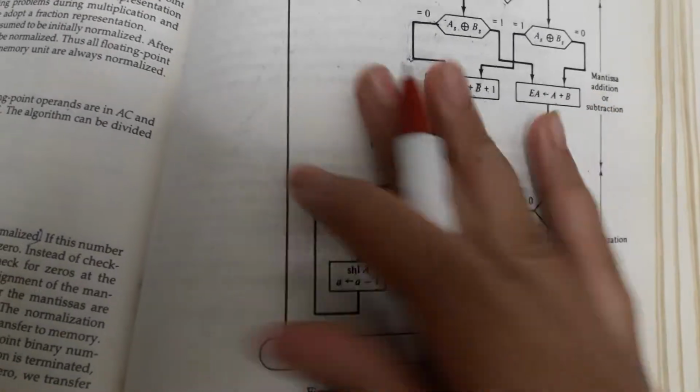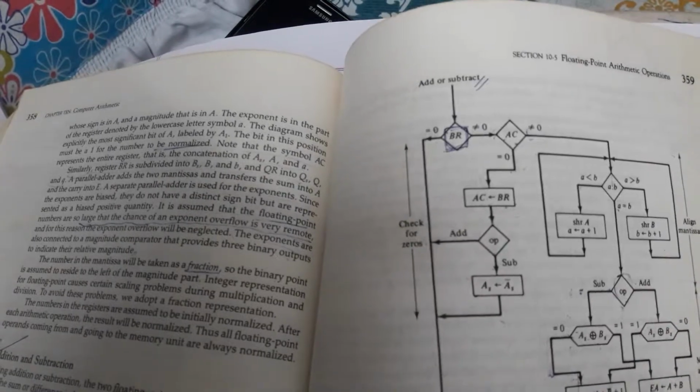So this is all about the floating point arithmetic operation.